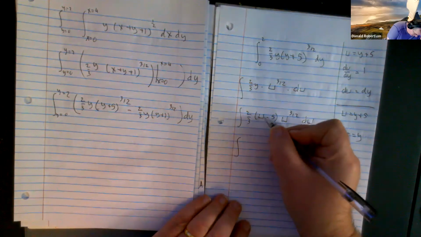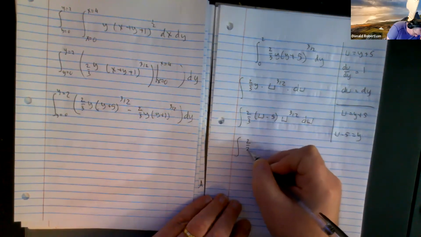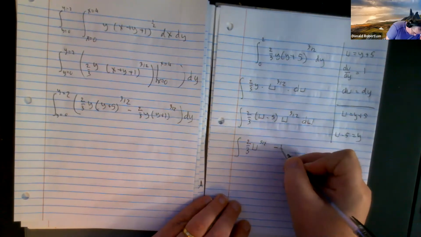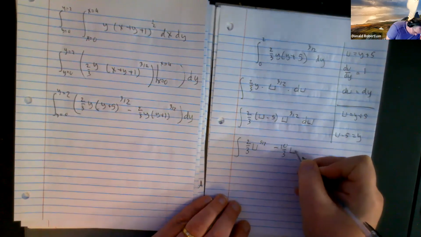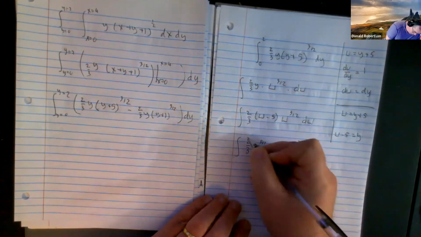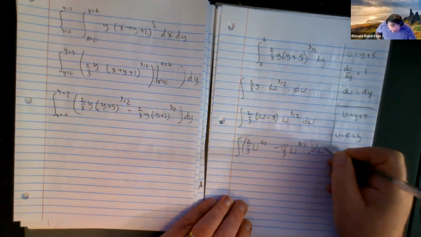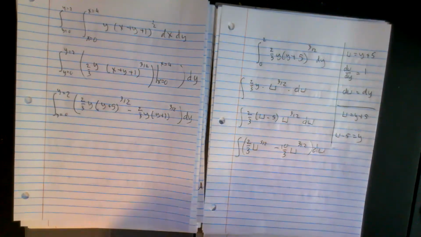Distribute. And 2/3 u times that gets you 2/3 u to the 5/2, and 2/3 times that gets you negative 10/3 u to the 3 upon 2. So what might have looked like a relatively simple question, hasn't this grown into some really ugly monster of a question?